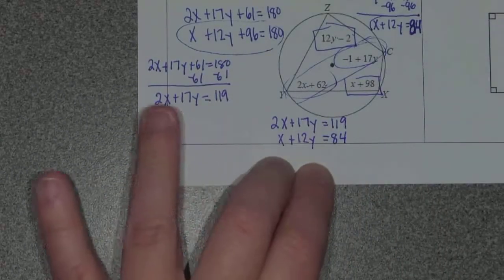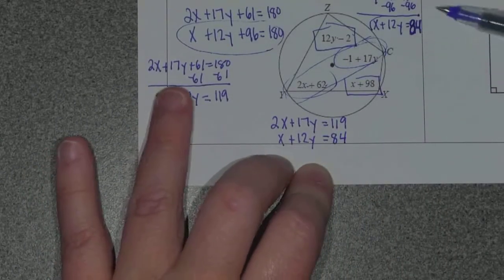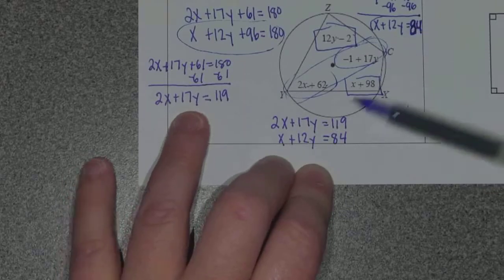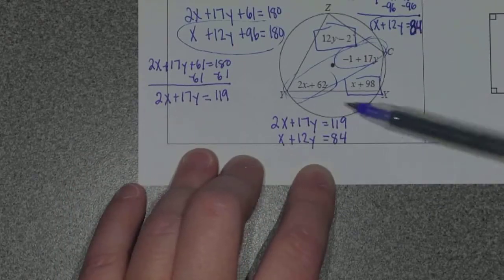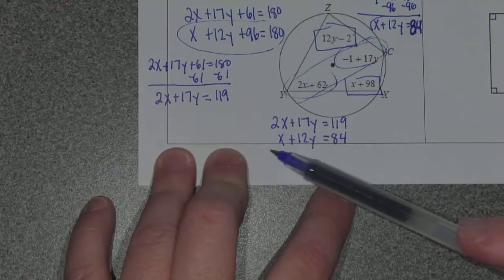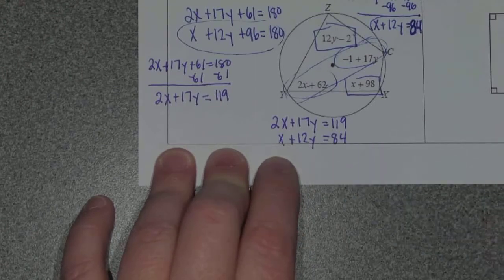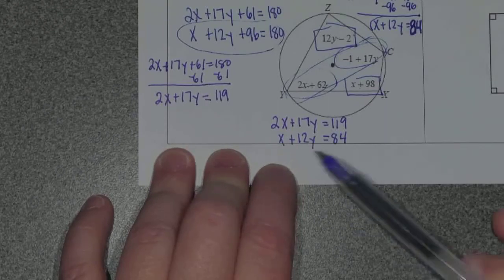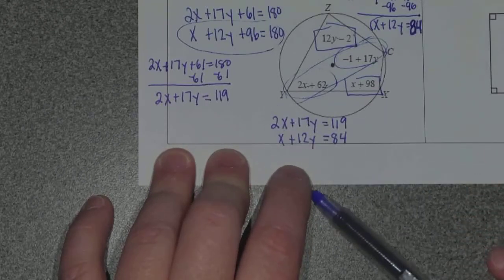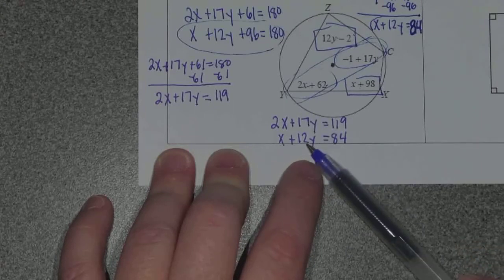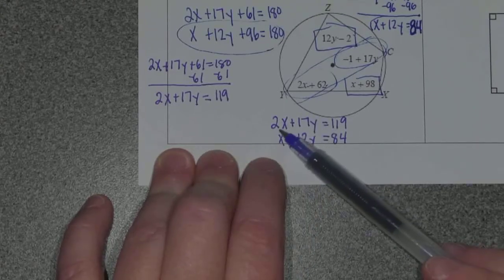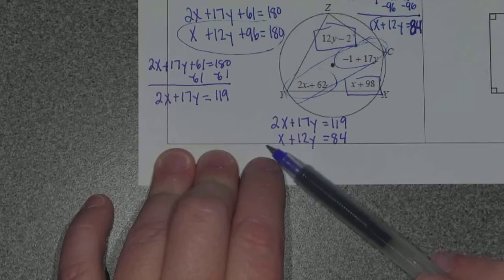So do you see how all I did was rewrite my two equations on top of each other? One equation here, one equation here. Now my goal is to be able to add these straight down so a variable will cancel. Will they add straight down right now so a variable will cancel? Yeah. I would get 3 here. I would get 29 here. So not canceling, right?